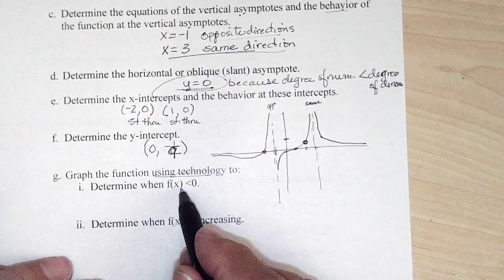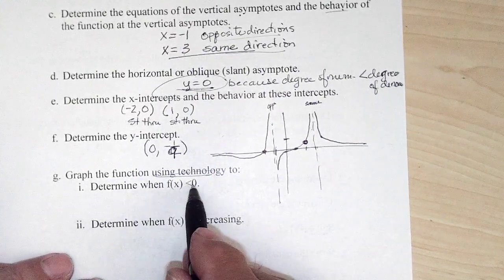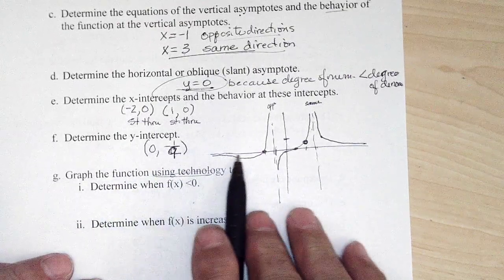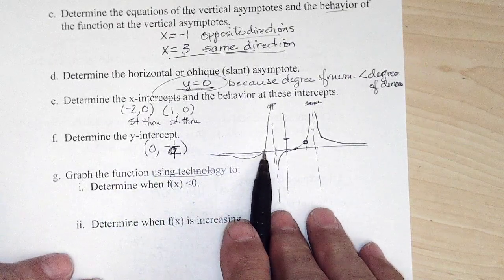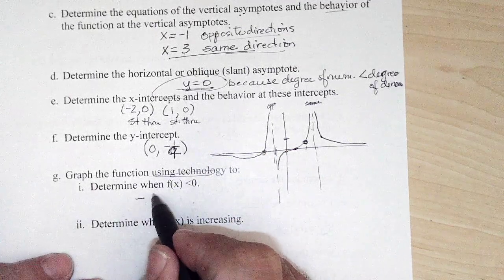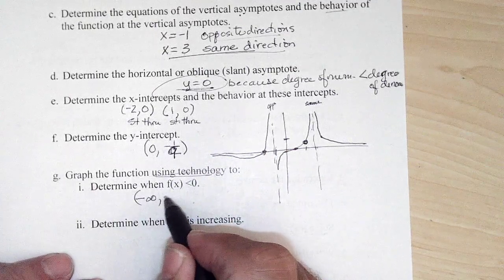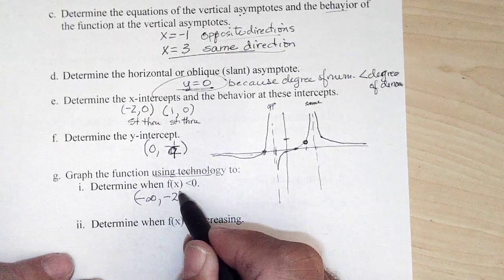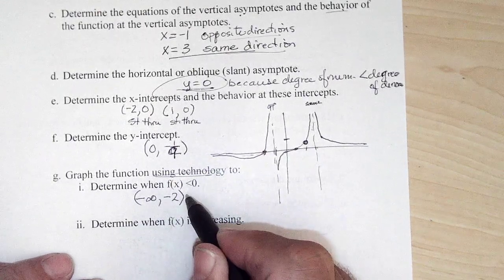So when is the function less than 0? Well, it's less than 0 from negative infinity up to negative 2. And it equals 0 there, so we don't want to include that.